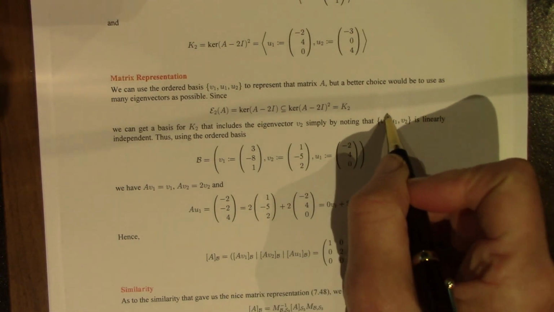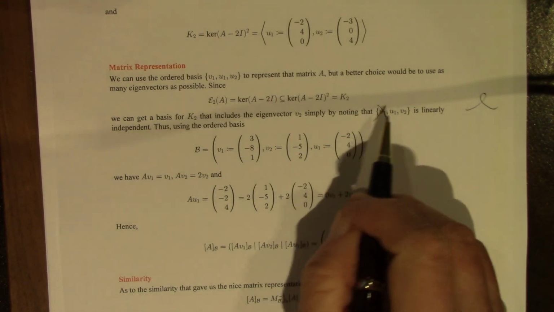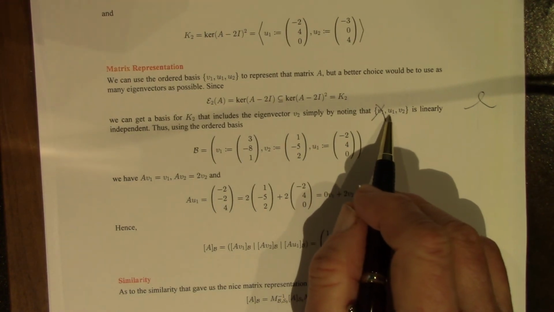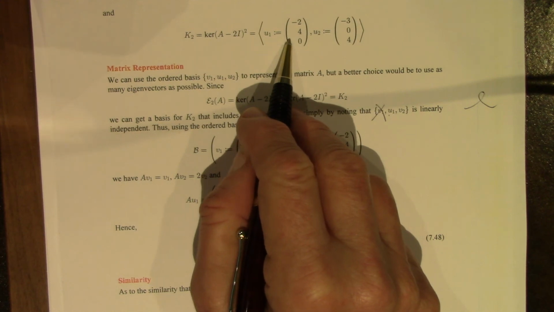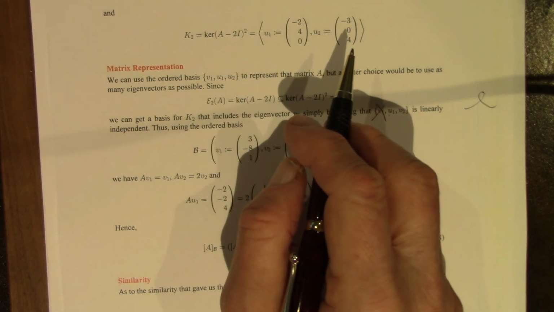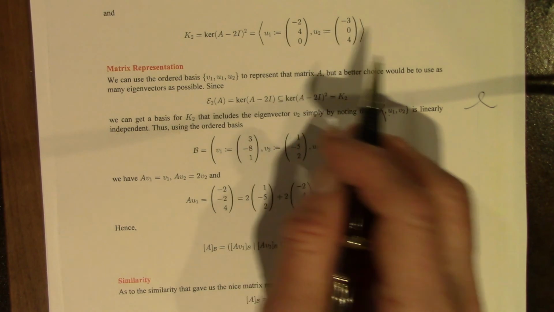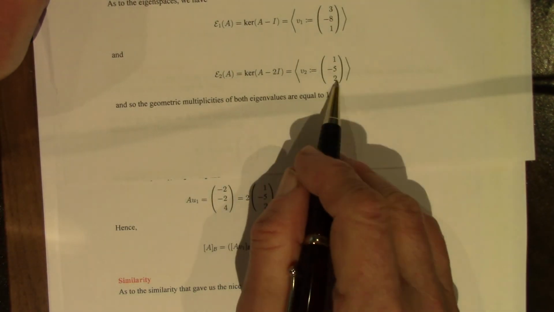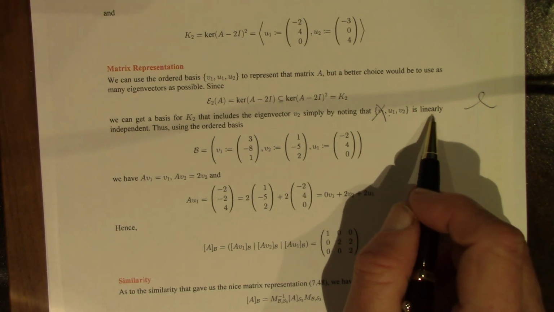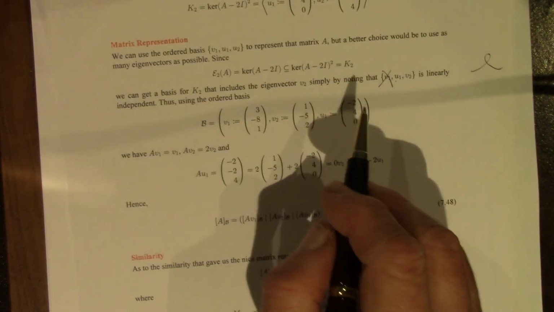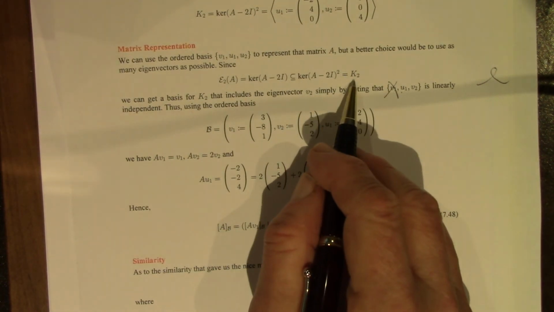All we have to note is that U1, this one, together with the eigenvector that we got before, this guy, V2, those two form a linearly independent set, and so they're a basis for K2.